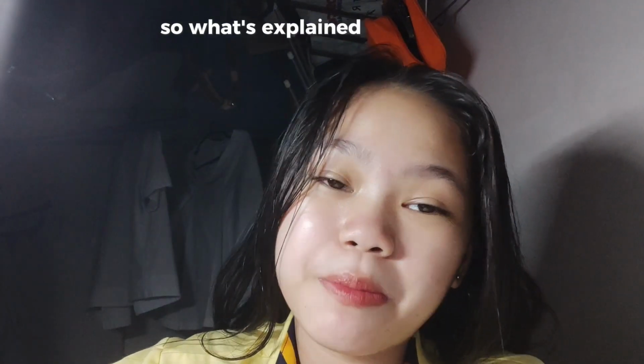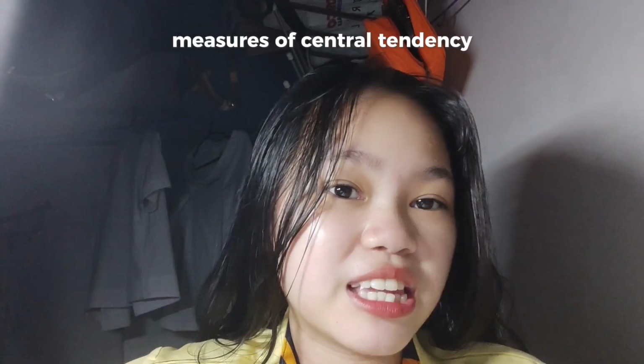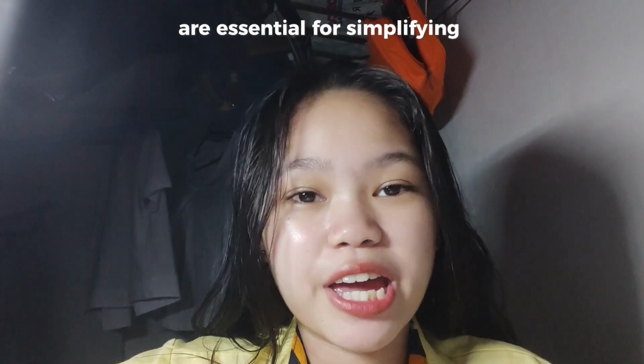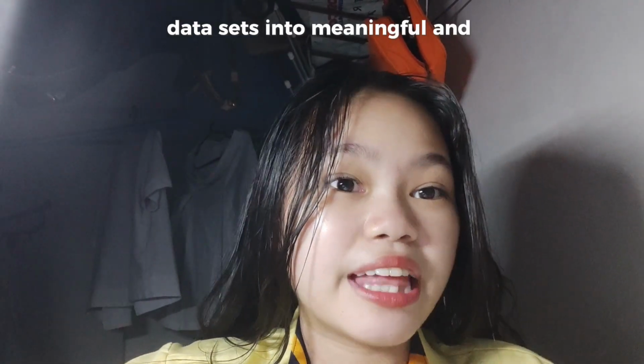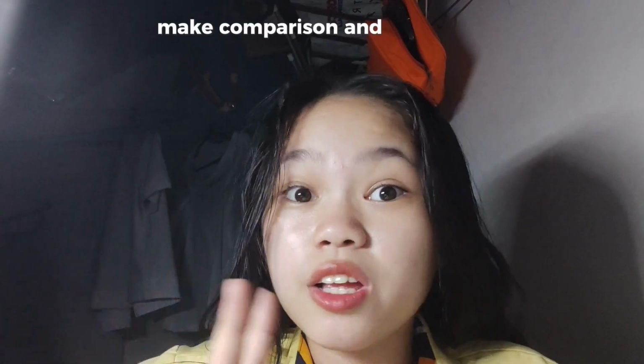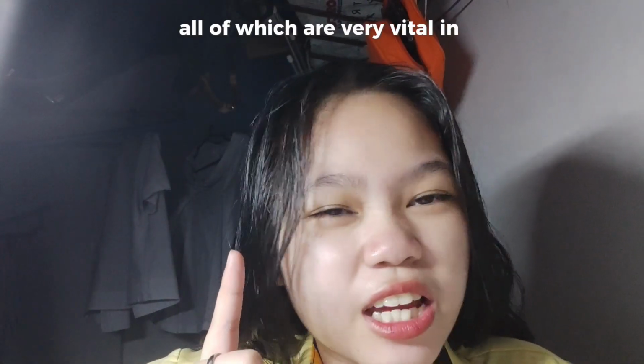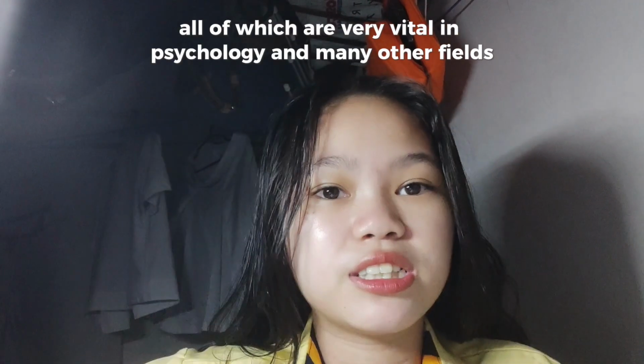So as explained by Gravetter and Wallnau 2020, measures of central tendency are essential for simplifying complex data sets into meaningful and interpretable values. They allow us to understand patterns, make comparisons, and of course draw conclusions, all of which are very vital in psychology and many other fields.